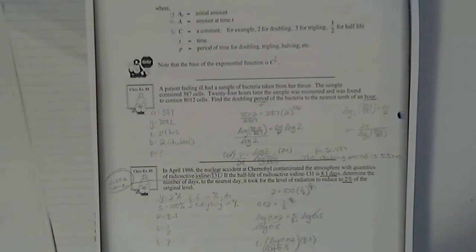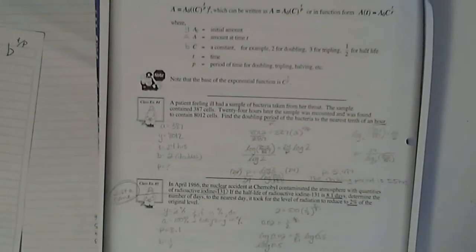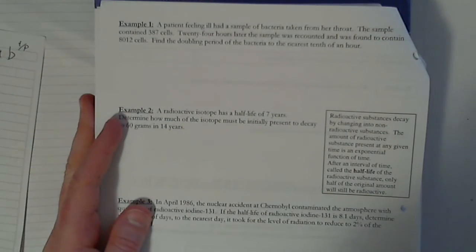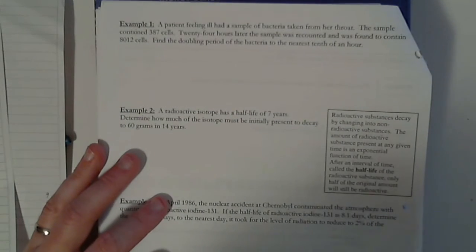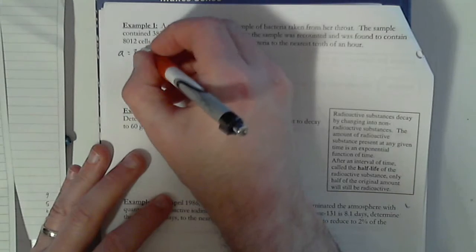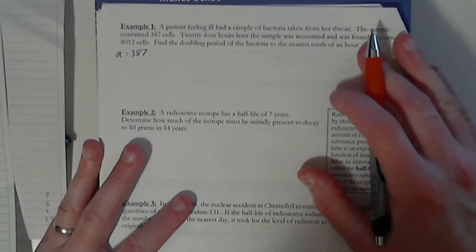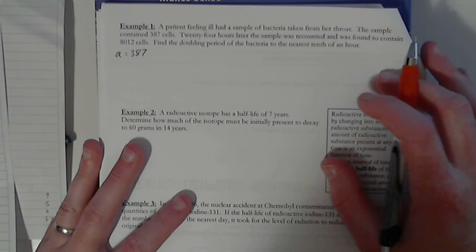Okay, let's try example 4. So we have the last 3 examples now. Let's see if we can work through them. A patient feeling ill had a sample of bacteria taken from her throat. The sample contained 387 cells. That's our A value. Write them down as you find them. 24 hours later, the sample was recounted, and they found 8,012 cells.